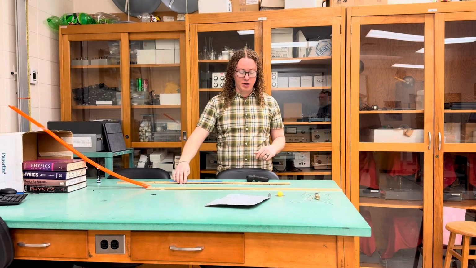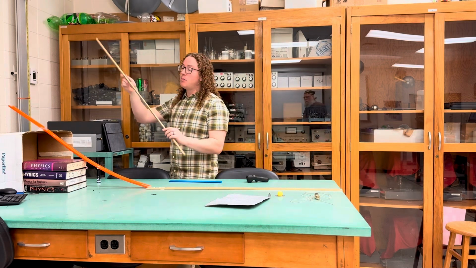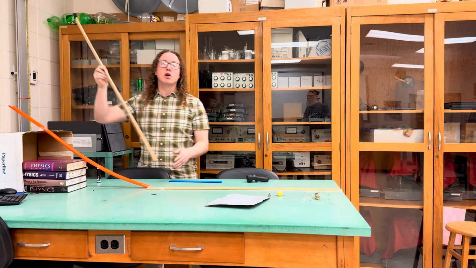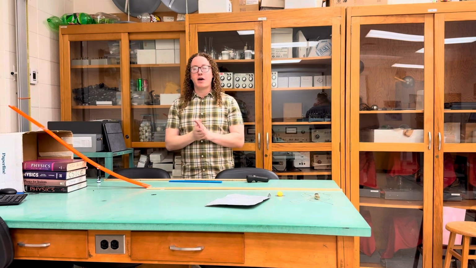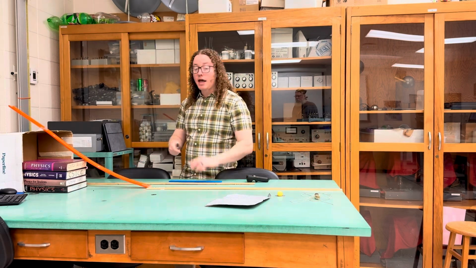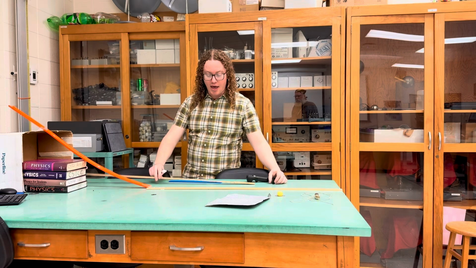What is important is that our ramp goes up to a height of at least 30 centimeters, because we're going to be dropping our object from 3 specified heights, from 10 centimeters, from 20 centimeters, and from 30 centimeters.